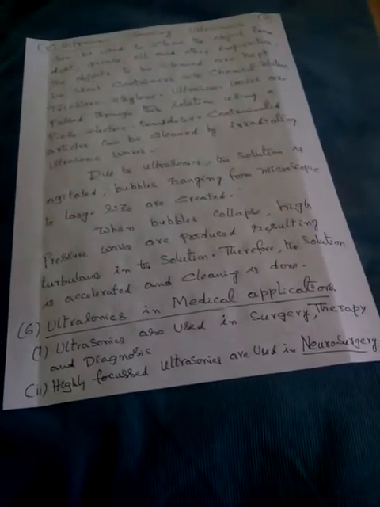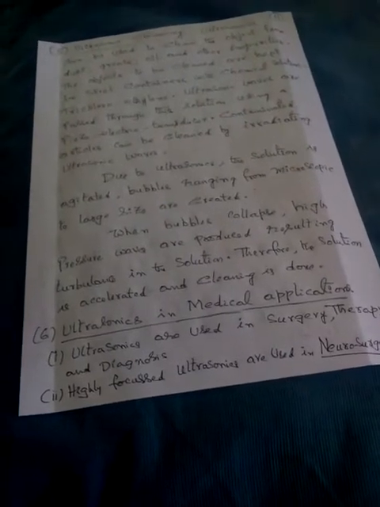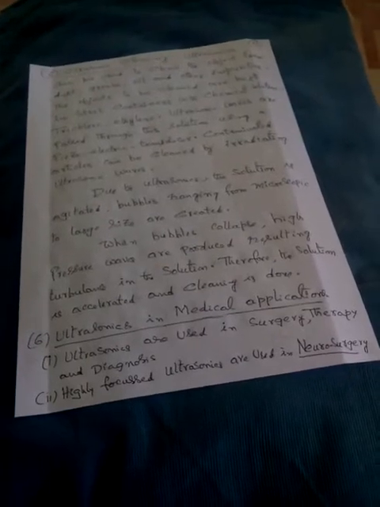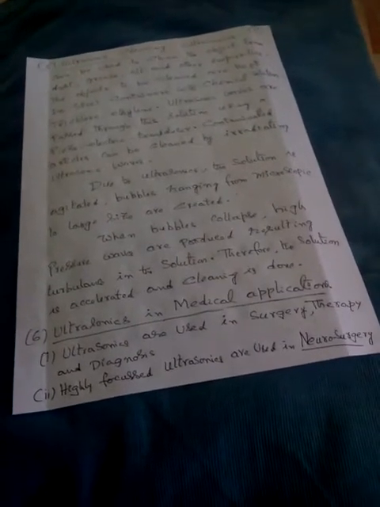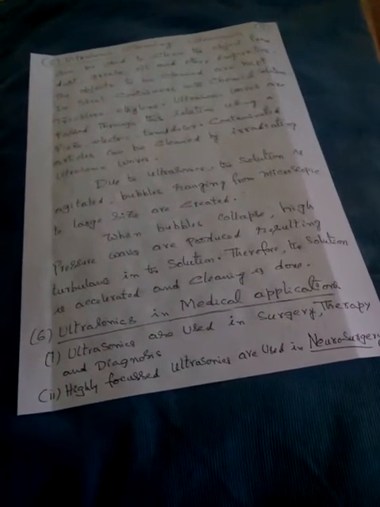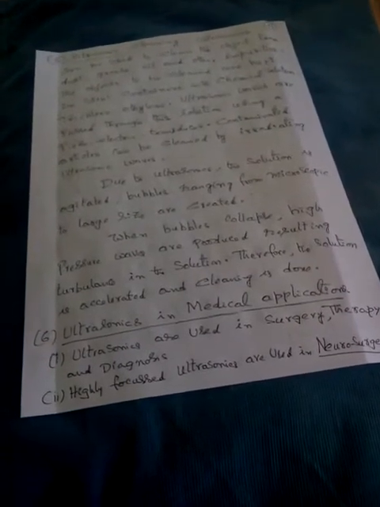Ultrasound is used for diagnosis to find out what the defect is, that is enlargement of the heart, enlargement of the kidneys, enlargement of the liver, or fatty liver or something like that. We can diagnose first what the problem is. It is used for treatment also, therapy. It is also used for surgery purposes. Ultrasound is used in surgery also.